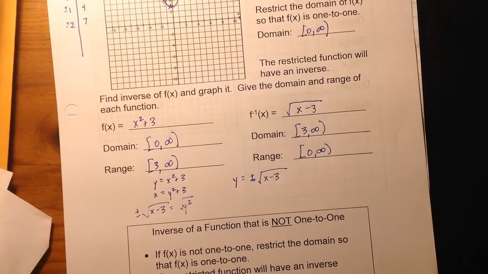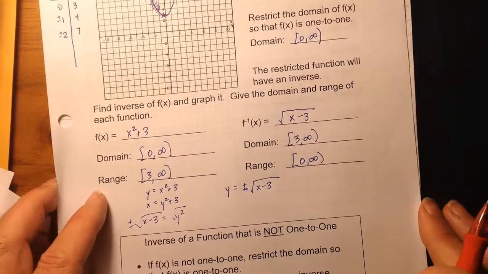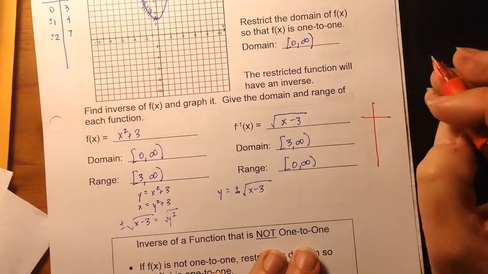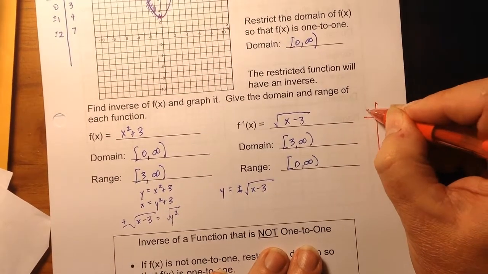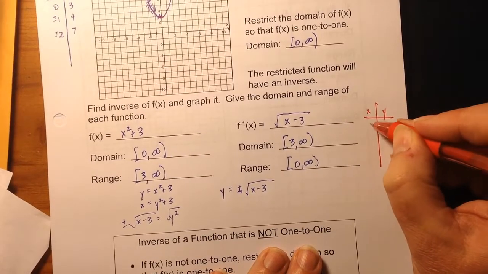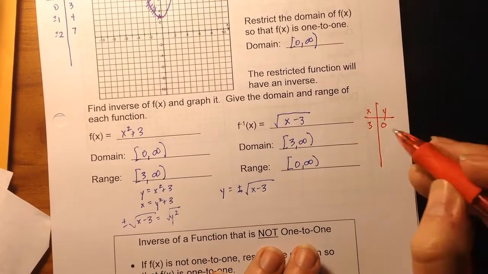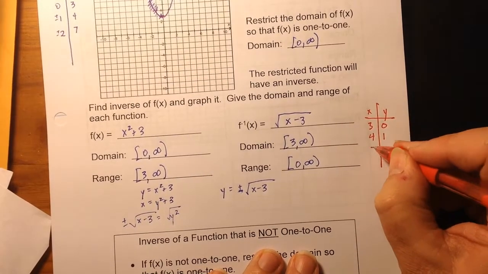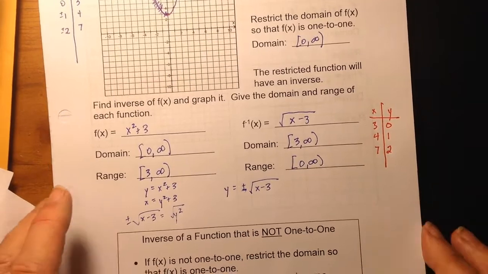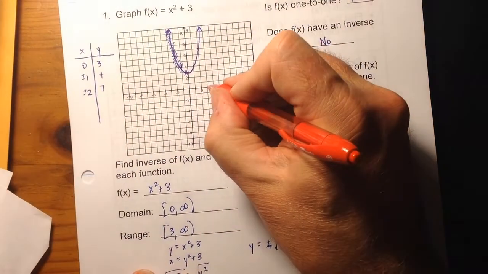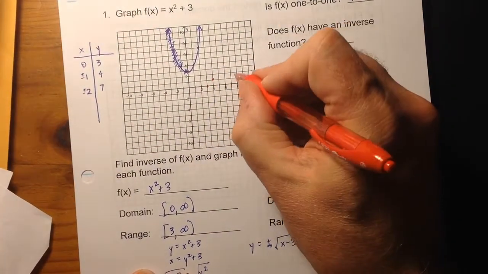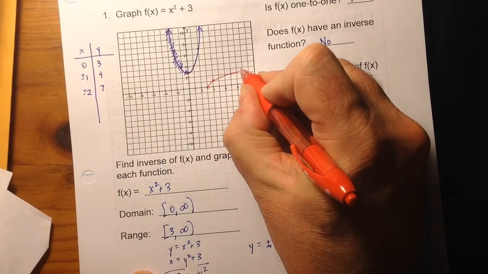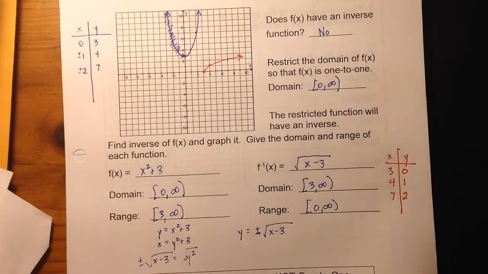Alright, and if I graph that, I can't put in 0, but the smallest number, here's my x, here's my y. The smallest number I can put in is 3. 3 gives me 0. If I put in 4, I get 1. If I put in 7, I get 2. So if I graph that, 3, 0, 4, 1, 7, 2, and there we go. All right.